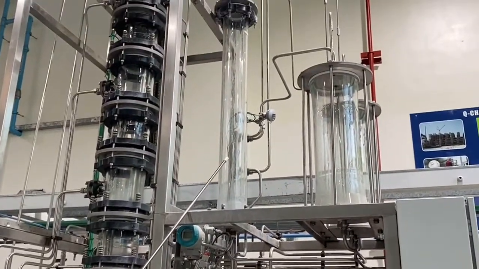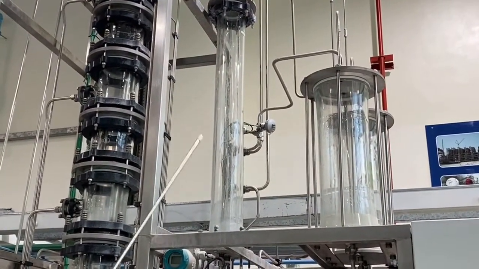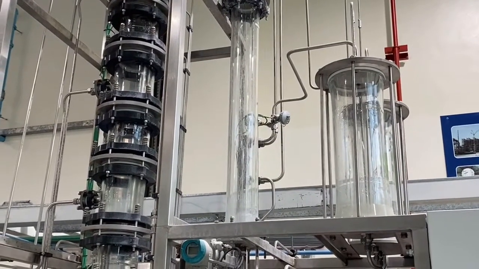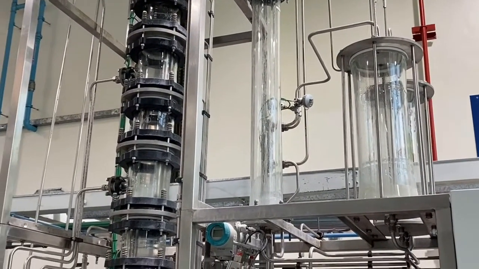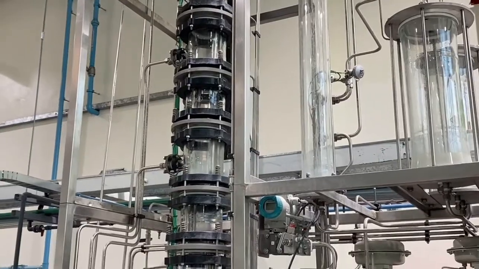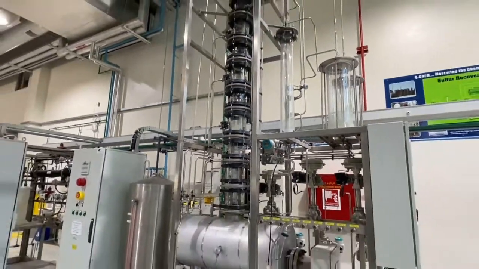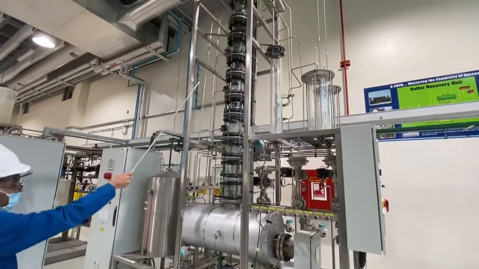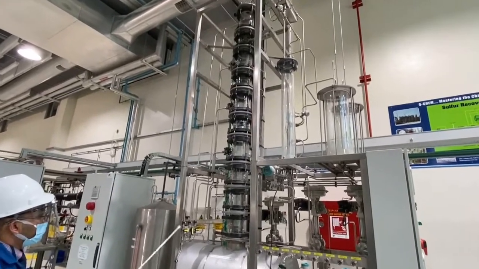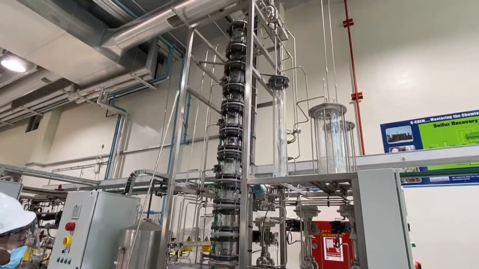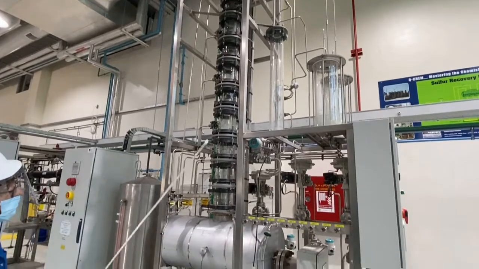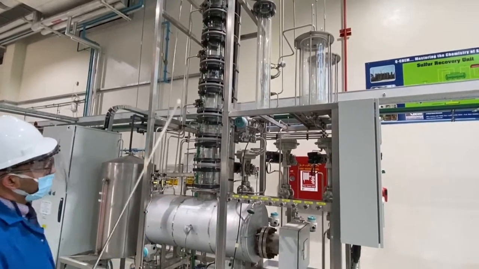Anyway, I'm going to come back to this later on and show you the components separately. I just wanted to give you an overall idea about the distillation system, where the main components are the shell or the column itself, and then there is a condenser, and there is a reboiler, and also there is a reflux drum.